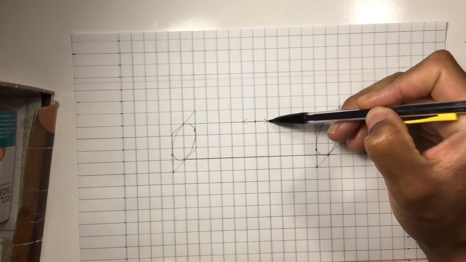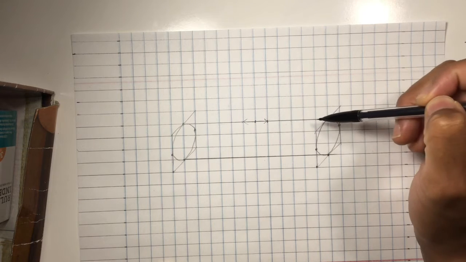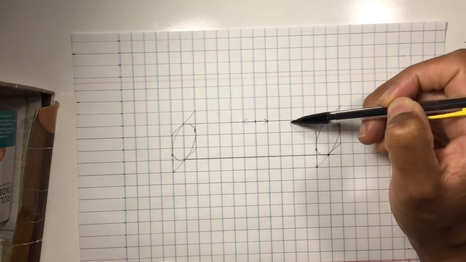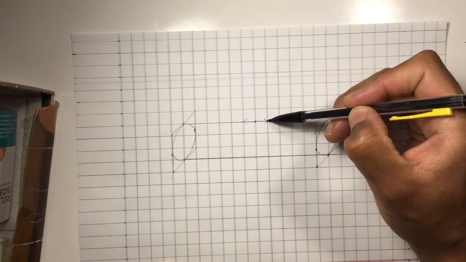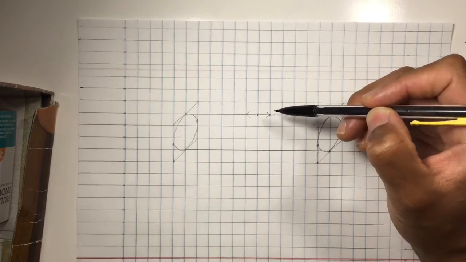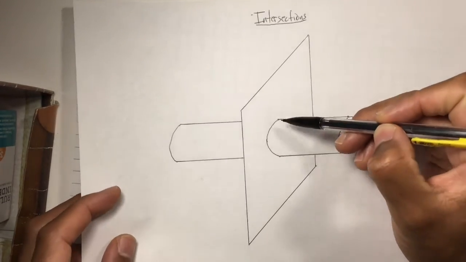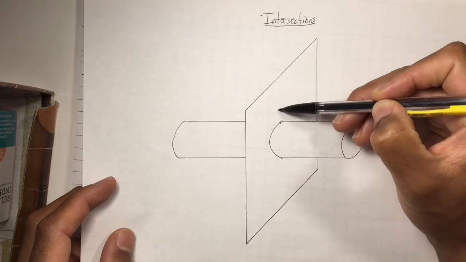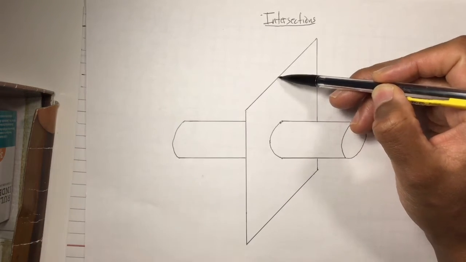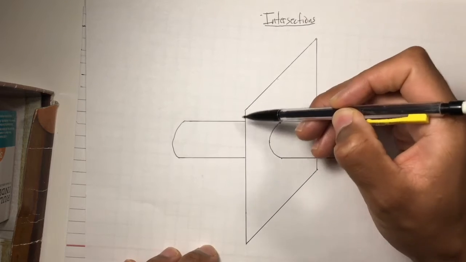I'm going to draw the plane that begins here, which would be 1, 2, 3, 4, 5 from the right. This is the center of my plane, which corresponds to that point right there. Now we just need to go up, and then make the sides of the plane.